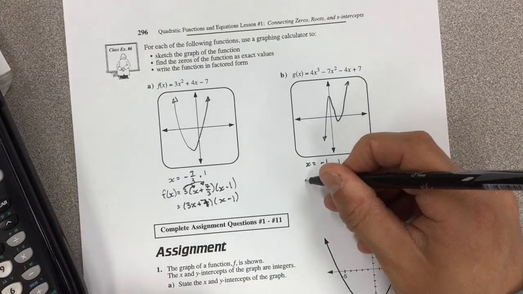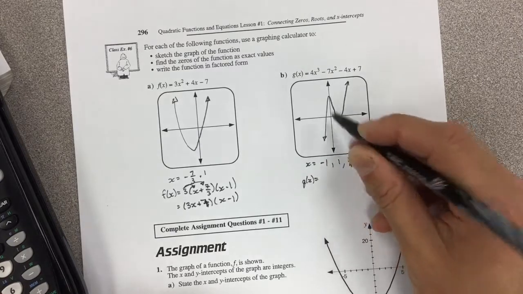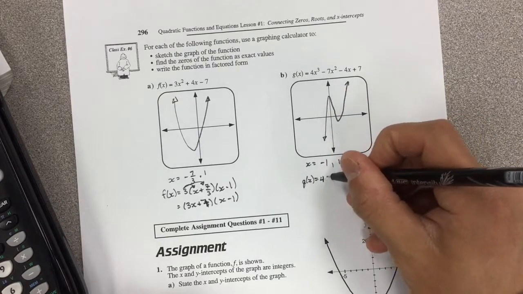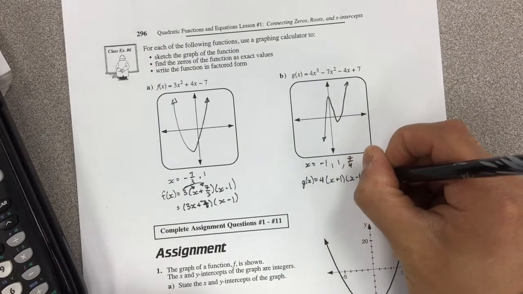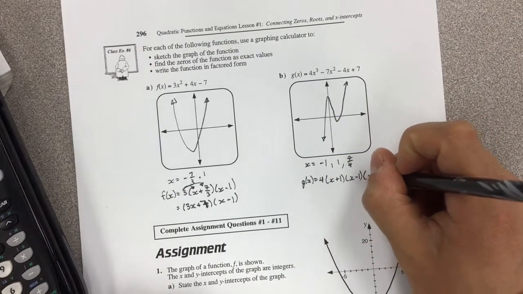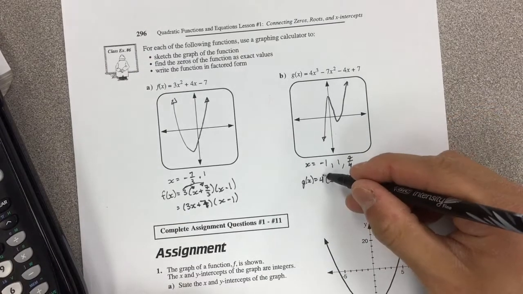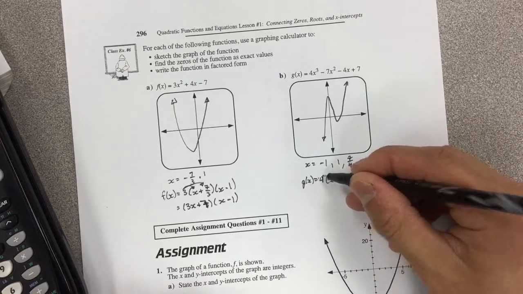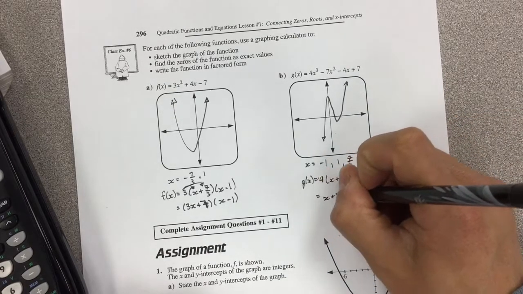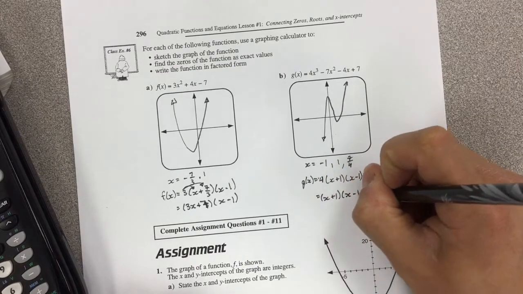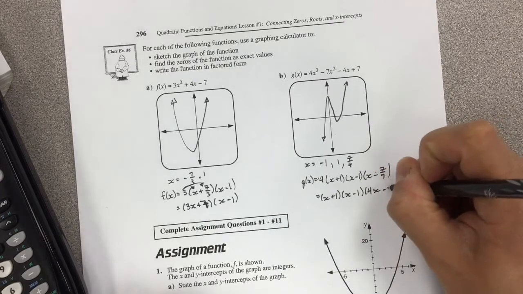Now, in order to get our function in factored form, here's my 4. I leave it out. I have x plus 1, x minus 1, and x minus 7/4. And I'm just going to multiply my 4 into my x minus 7/4, and that's going to leave me with x plus 1, x minus 1, and 4x minus 7.